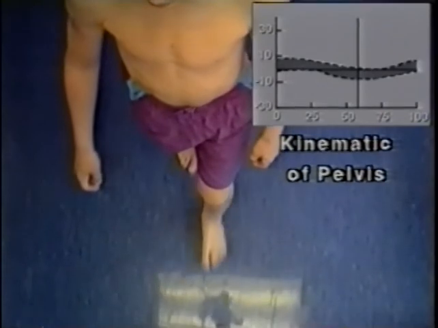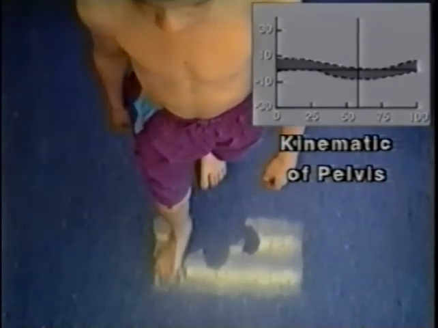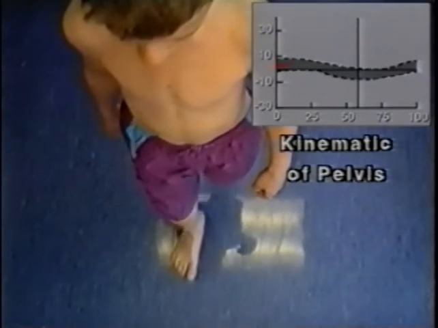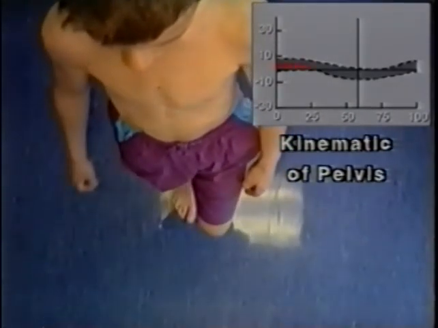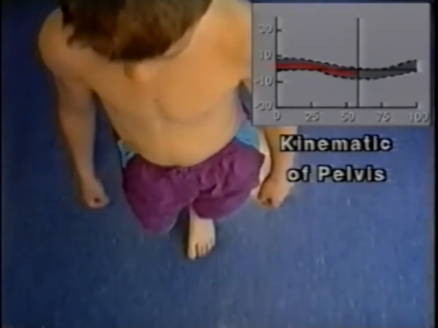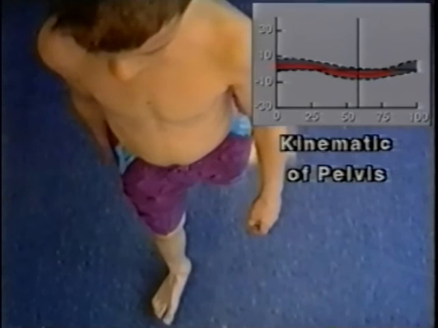At initial contact, the pelvis is at its maximum anterior or forward position. It maintains its forward position until mid-stance, where it begins to move posteriorly, reaching its maximum posterior position at toe-off. Here, the rotation once again reverses to prepare for initial contact. The total magnitude of this rotation is 8 to 10 degrees.